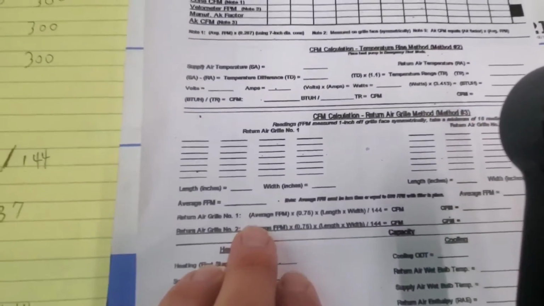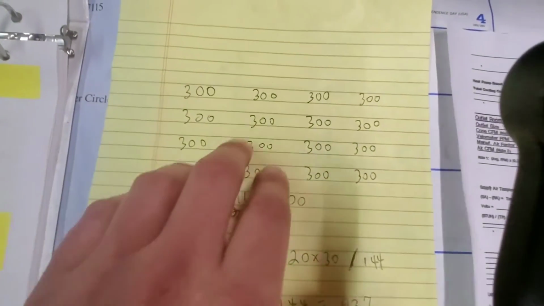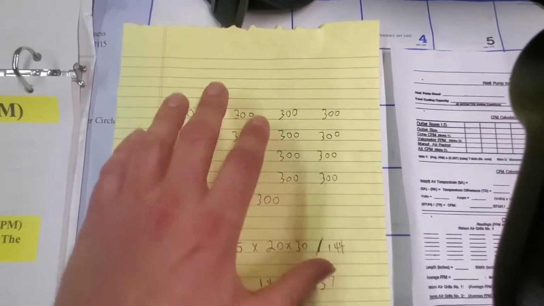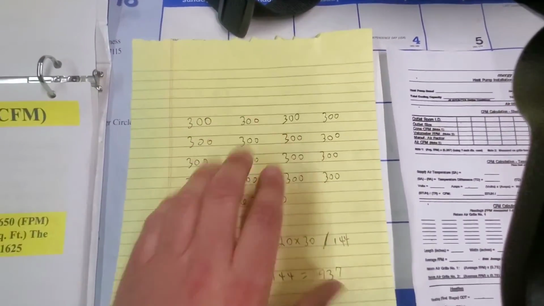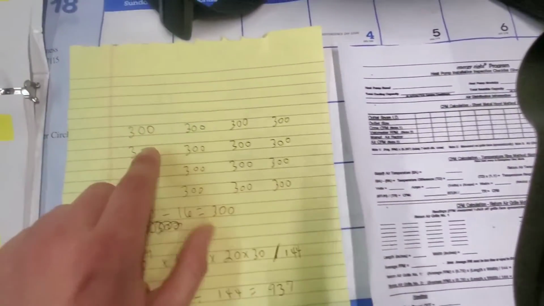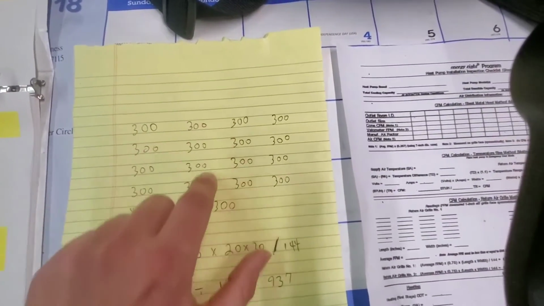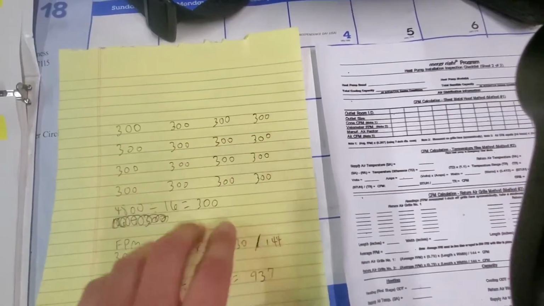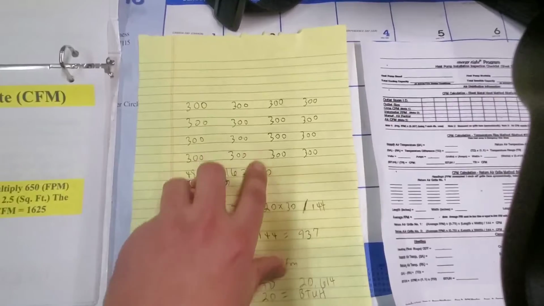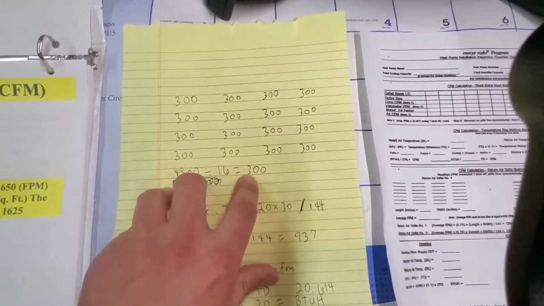So we take our average feet per minute. I took 16 readings and they're all 300, okay? And I did this just for an example. So I took 4 readings, 1 on each grate. These 4 readings were 300, these were 300, these were 300, these were 300, and then I add them up. Now, they're all the same, so our average feet per minute is going to be 300, okay?